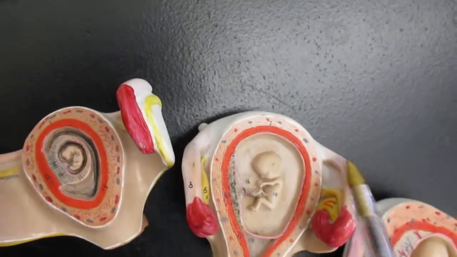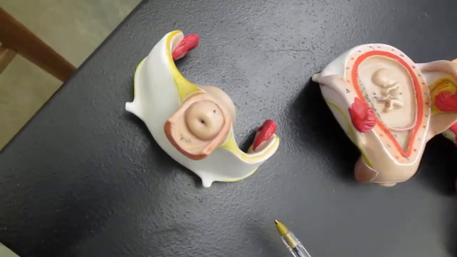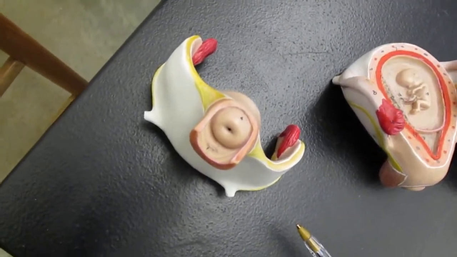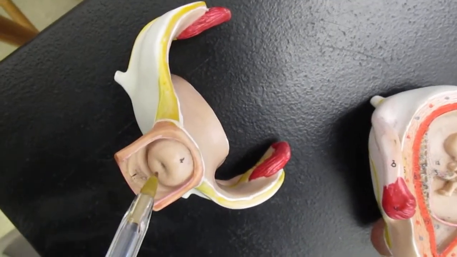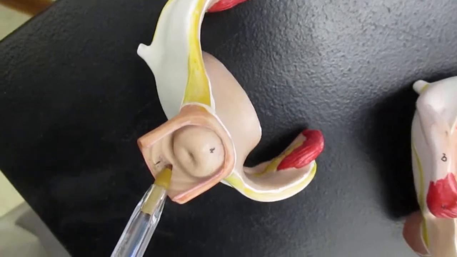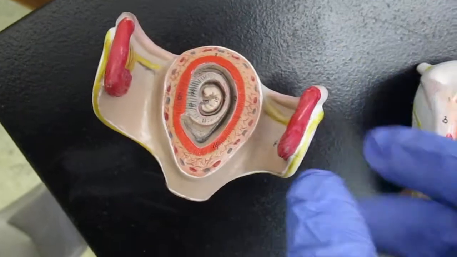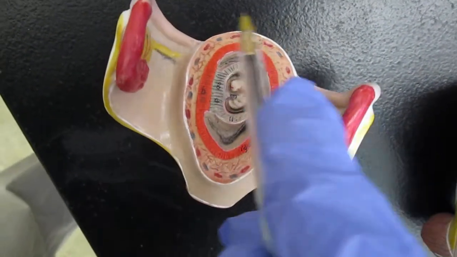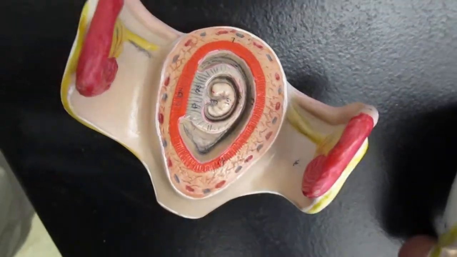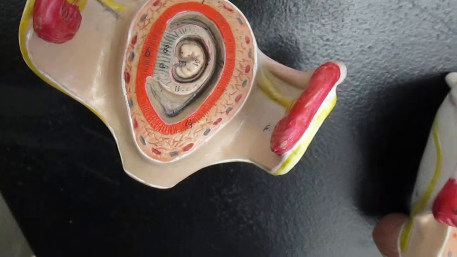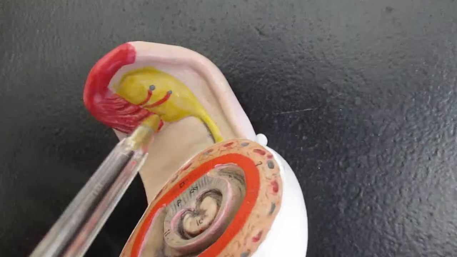The first thing I want to show you would be the vagina and cervix. So here is the vagina right here, and here's the cervix. This structure here would be a cutaway of the uterus. This is the embryo right here. Let's look at the ovary. So here is the ovary right here.